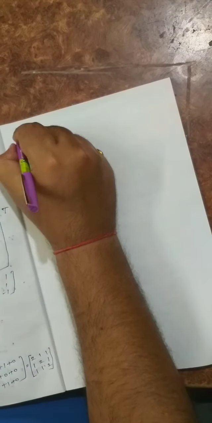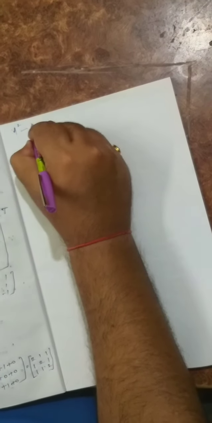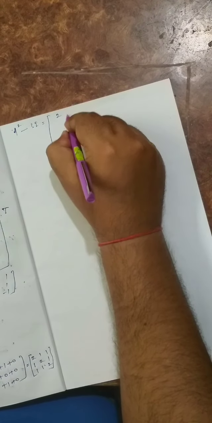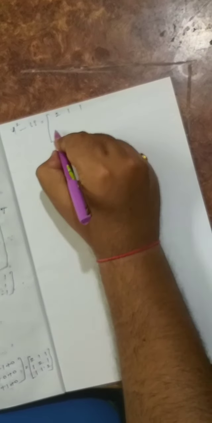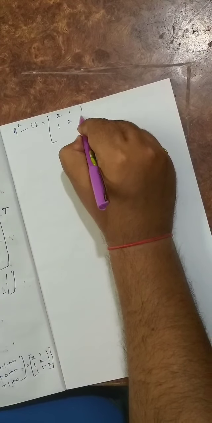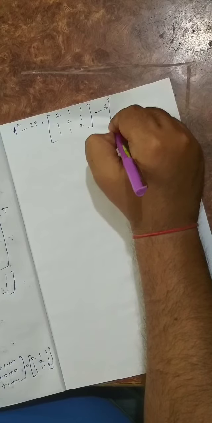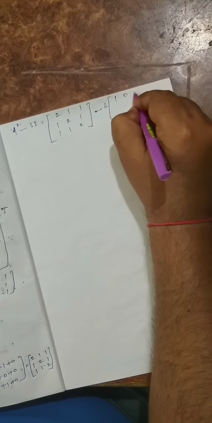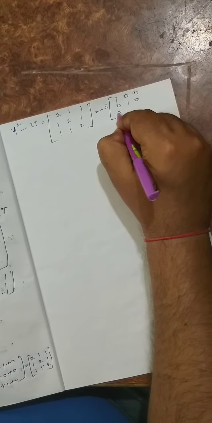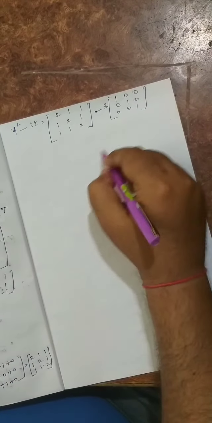The next thing you have to do is A square minus 3I. A square is 2 1 1, 1 2 1, 1 1 2, and 3I, where I means the identity matrix.